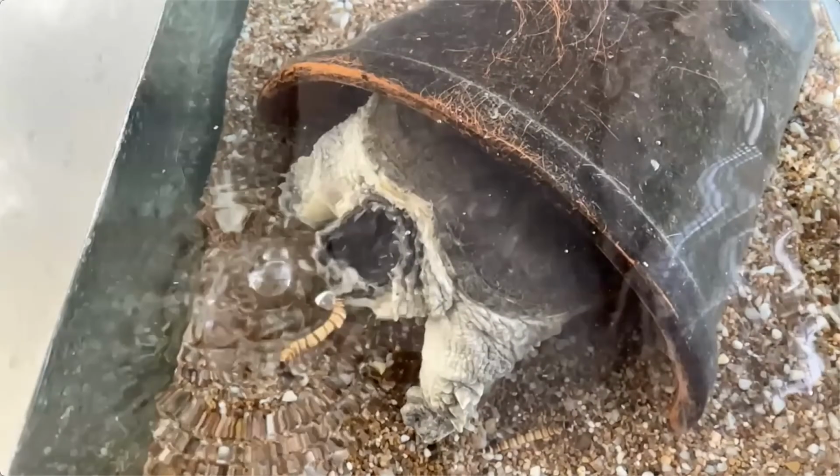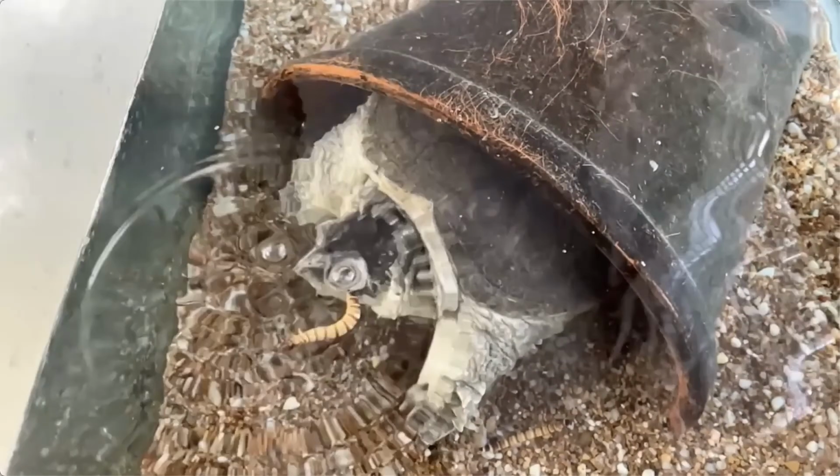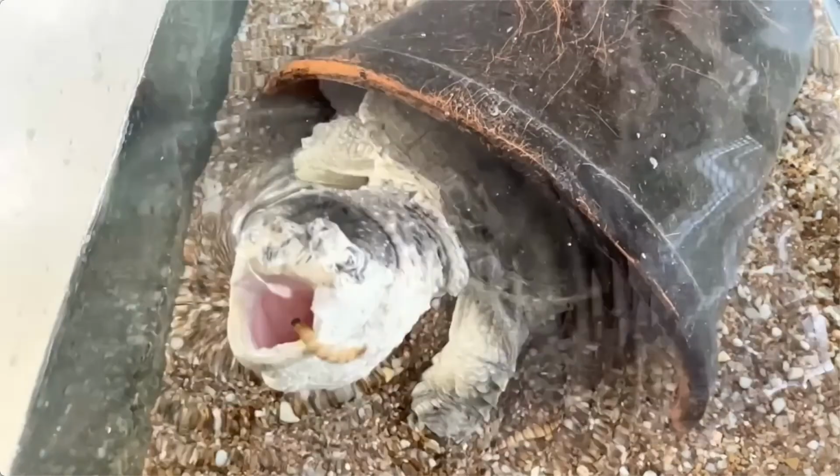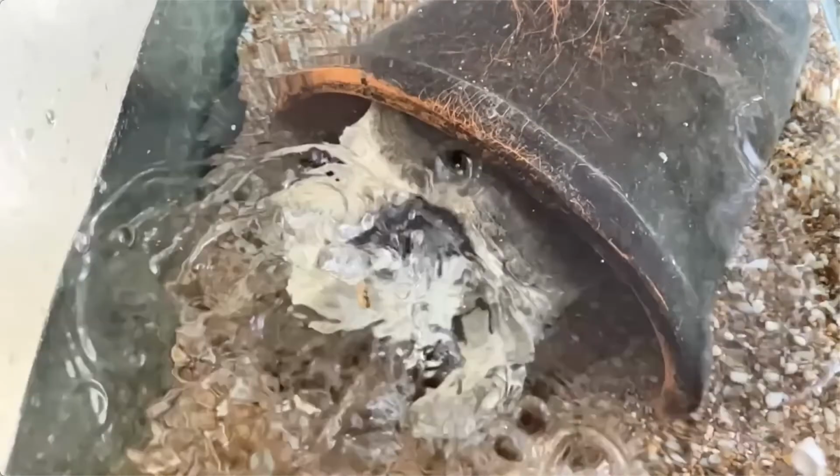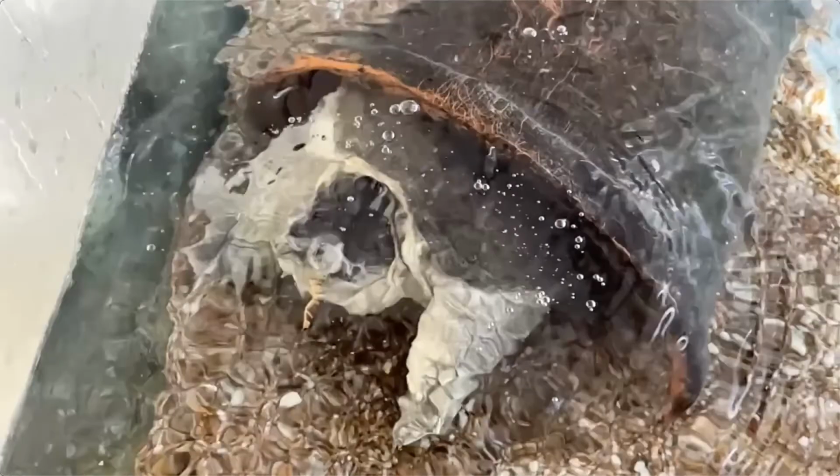This is one of the snapping turtles we have here at the center. Check out how he eats that worm. We had to do that in slow motion because his snap is incredibly fast. That was pretty cool, right?